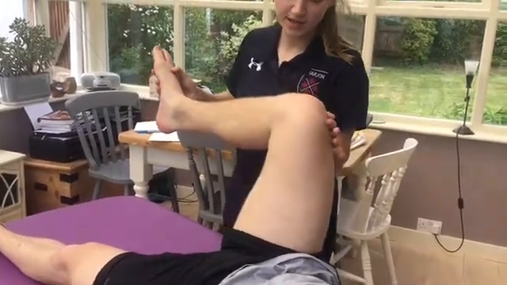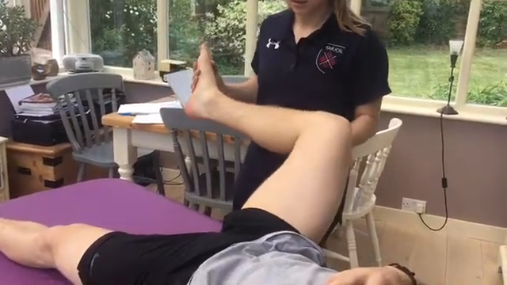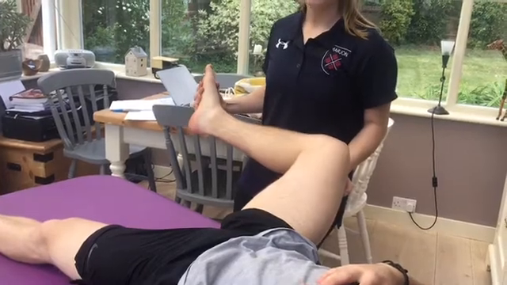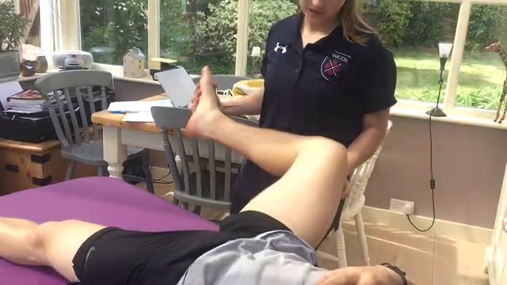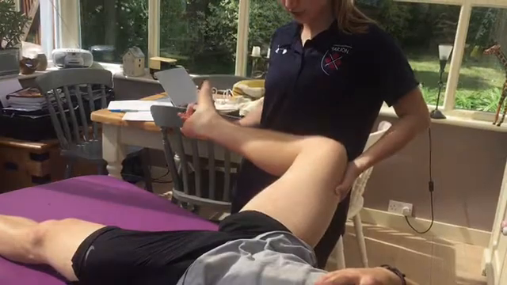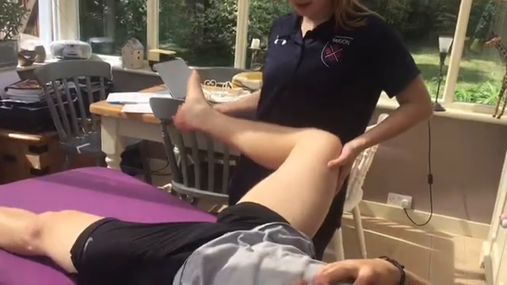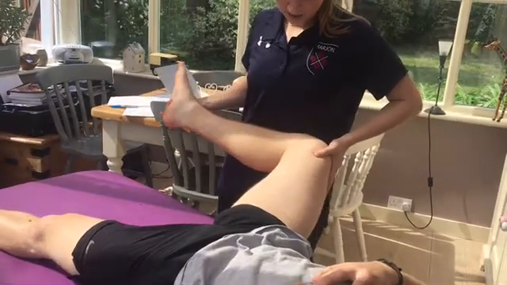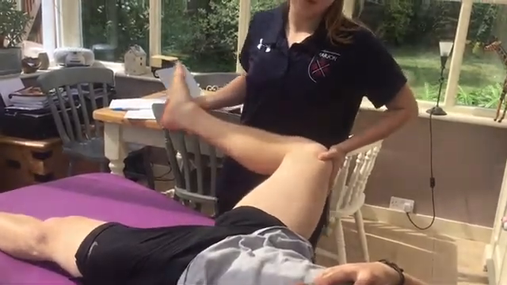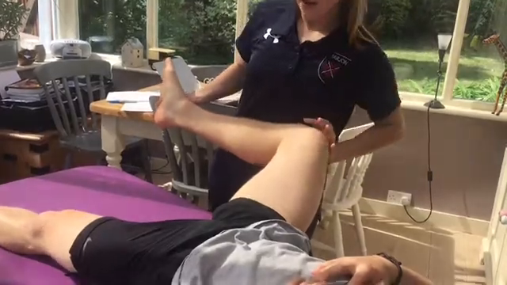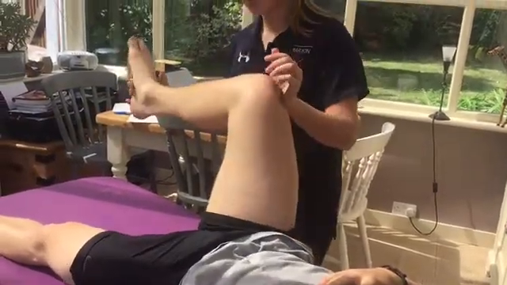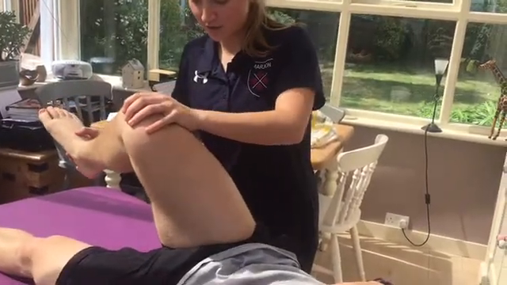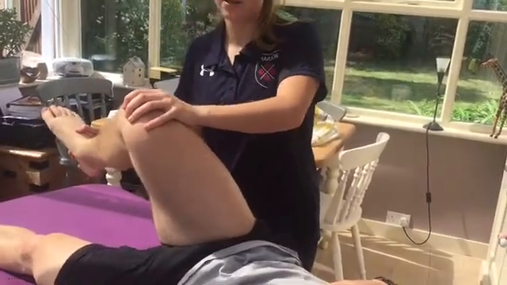Then we're going to bring the leg out to the side, and we should be able to get around 0 to 45 degrees of abduction. And if we do external rotation, so I'm going to put my foot on the lateral side of the ankle and just turn Stephen's foot inside, and we should be able to get around 0 to 42 degrees of external rotation. If I bring it back up into flexion and then go into adduction, we should be able to get 45 to 0 degrees of adduction.